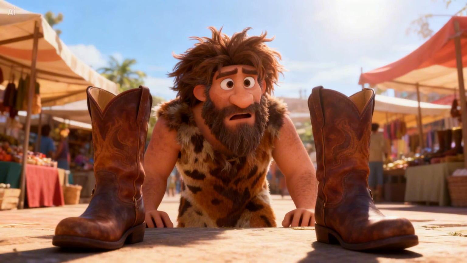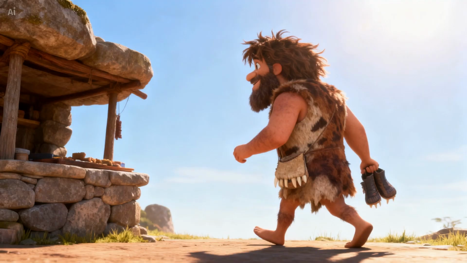Grug looks at the numbers. 20 versus 100, 5 times more expensive. Grug buys the cheap boots. Obviously the smart choice, save 80 teeth.